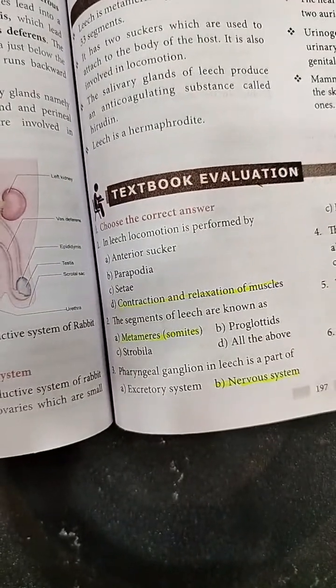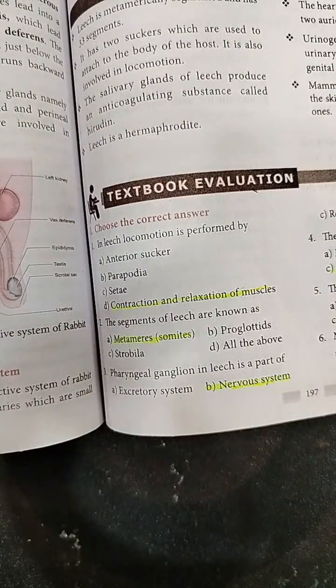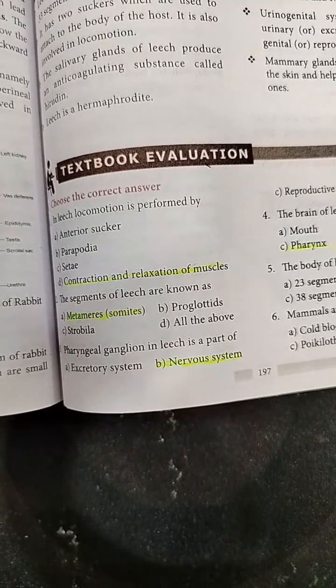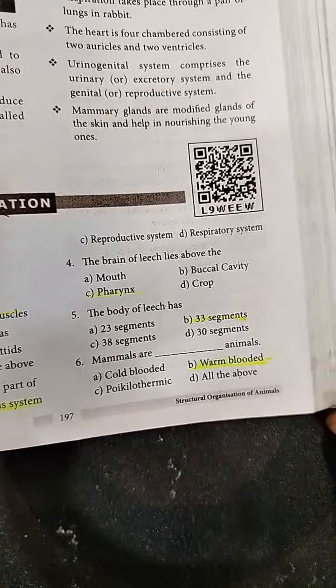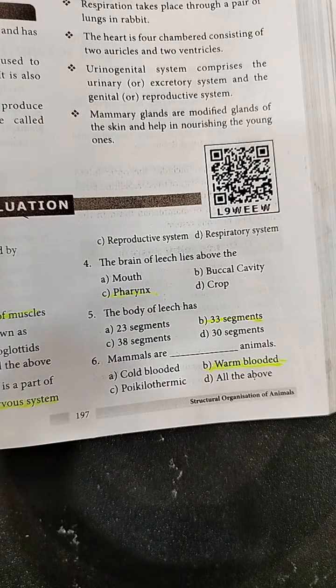In leech, locomotion is performed by contraction and relaxation of muscles. The segments of leech are known as metameres; in brackets, they have given somites. Pharyngeal ganglion in leech is a part of nervous system. The brain of leech lies above the pharynx. The body of leech has 33 segments. Mammals are warm-blooded animals. So far we have revised 4 lessons.